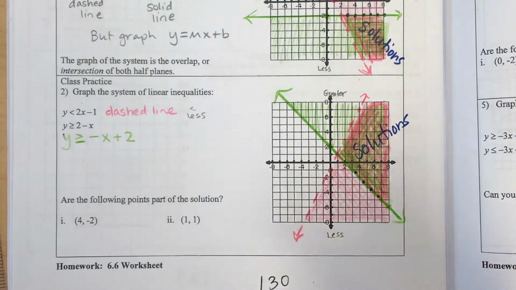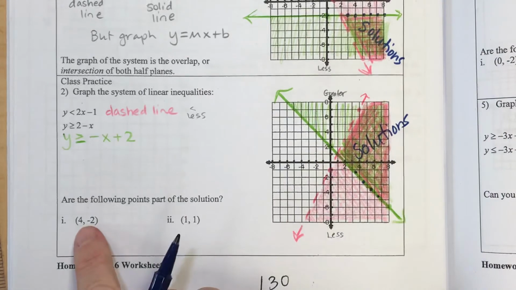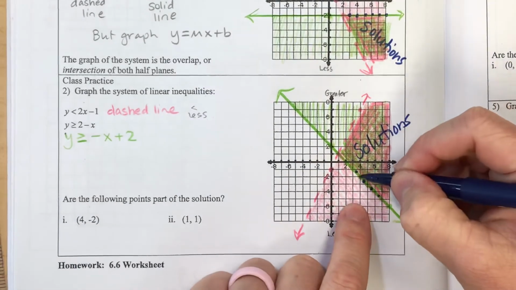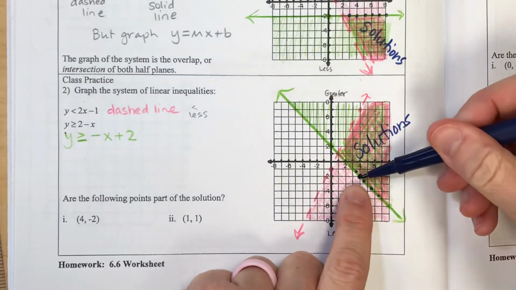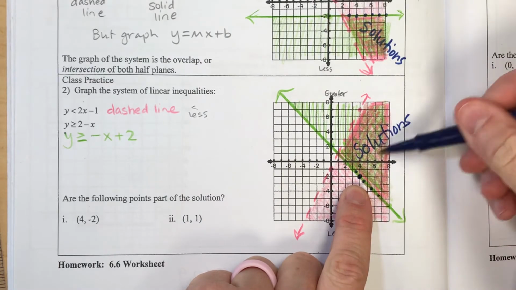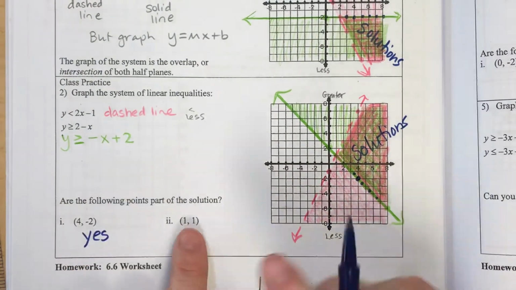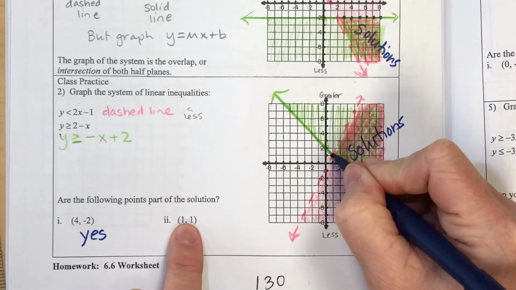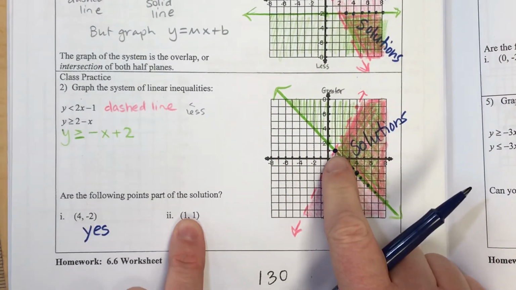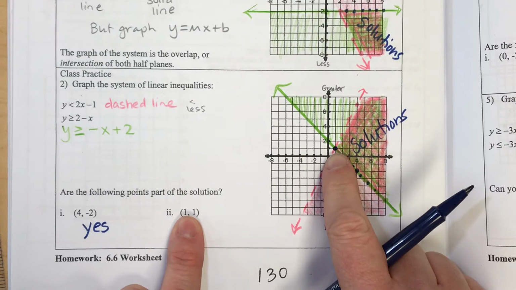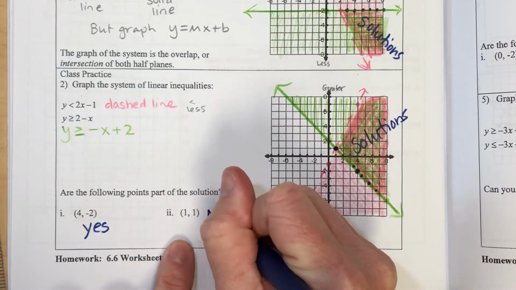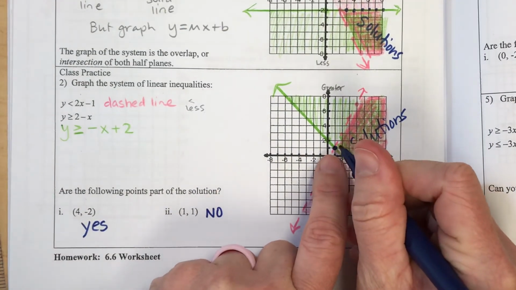And so let's check for -2. This is on a solid line and it interacts with both our shaded regions, so my answer here would be yes. And 1, 1, the intersection of a dashed line and a solid line, this is going to end up being no, because it interacts with a dashed line, and a dashed line is no.